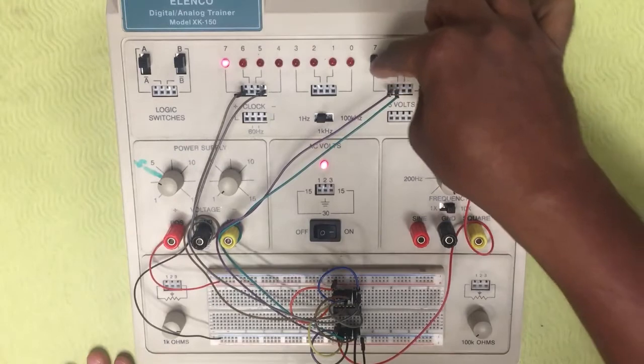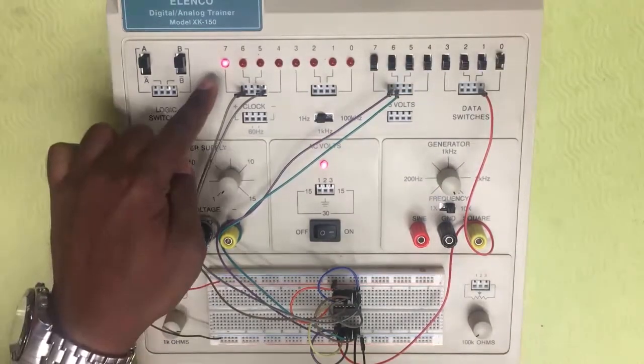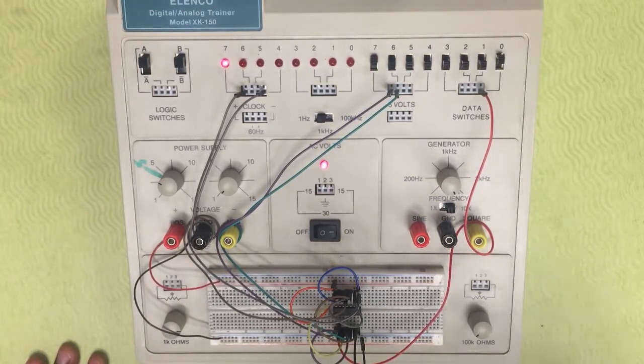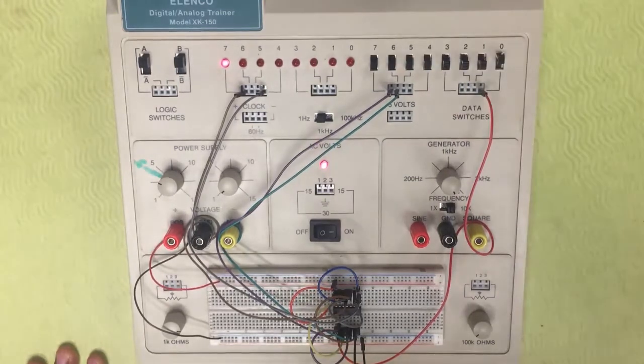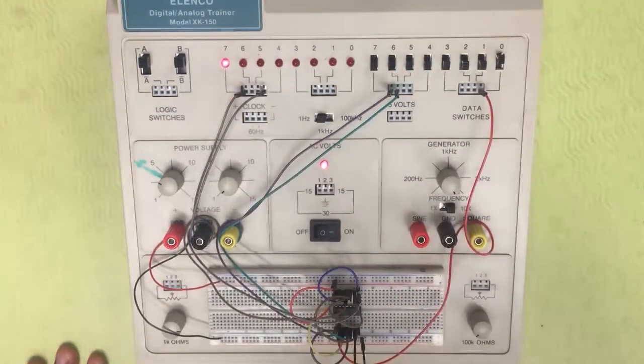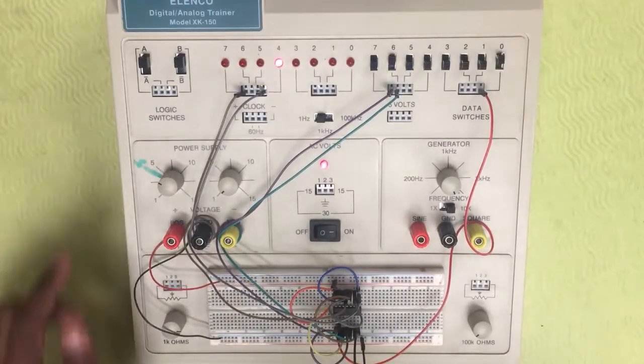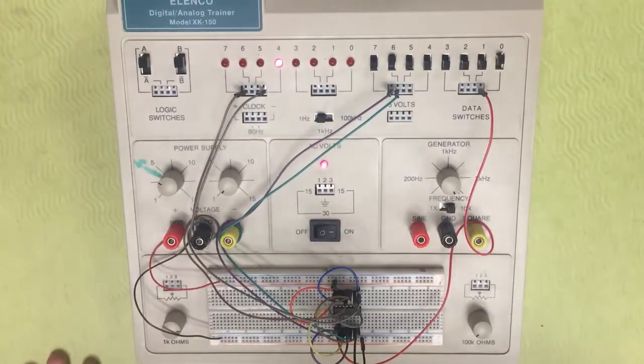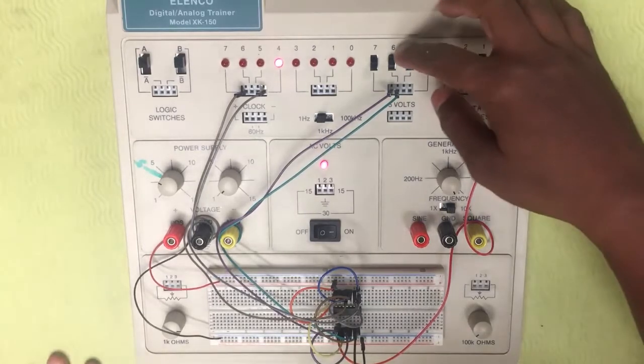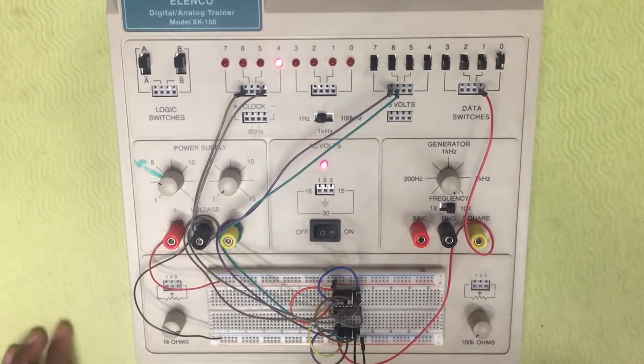Now, when S equals 0, R equals 1, the output Q will become 0, and Q bar will become 1. Again, inputs 0, 0 will not change the outputs. When S equals R equals 1, the outputs Q and Q bar will become 1. This is an invalid condition.